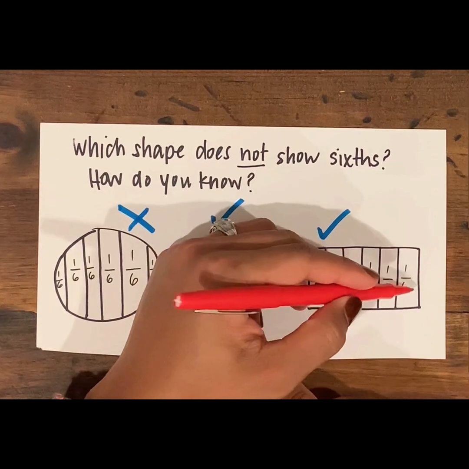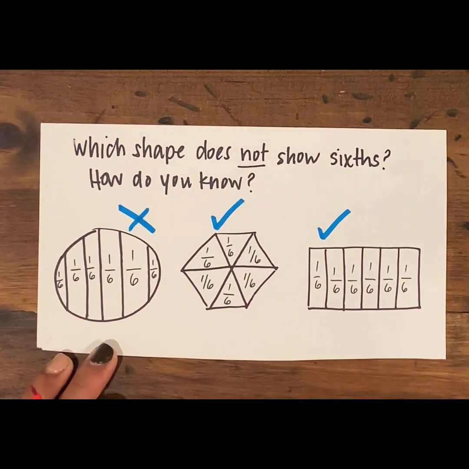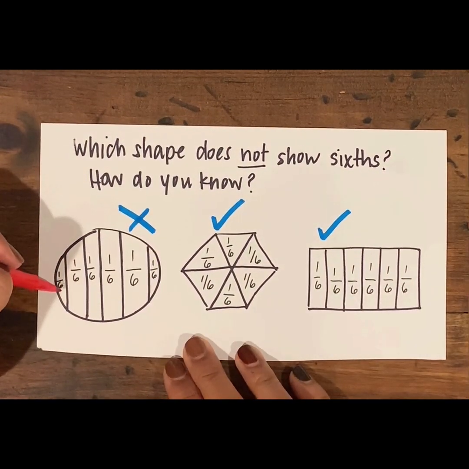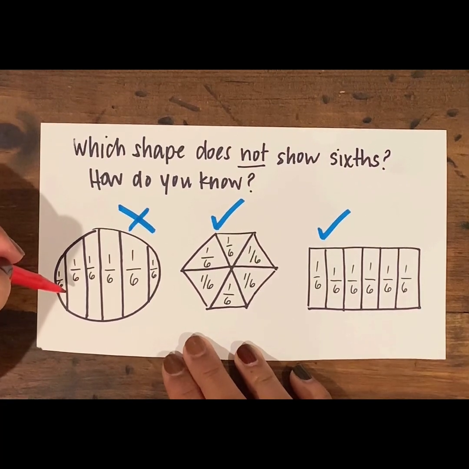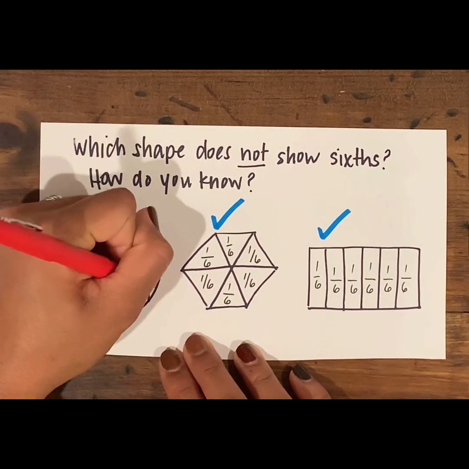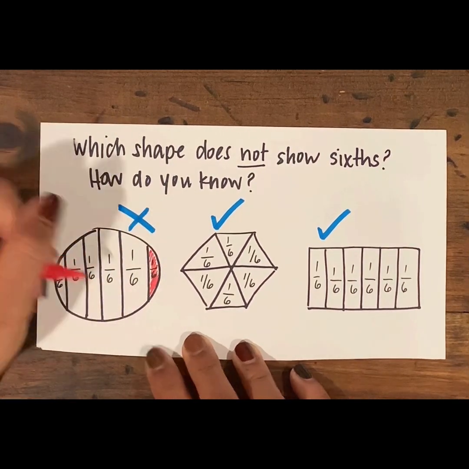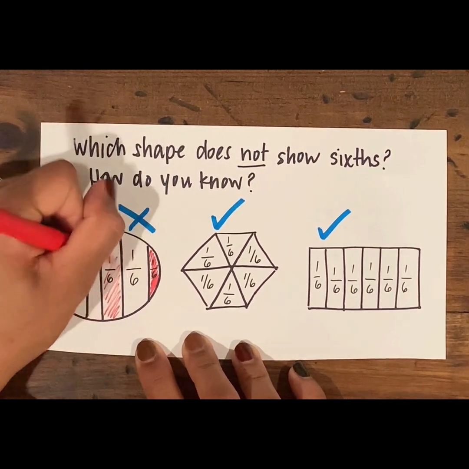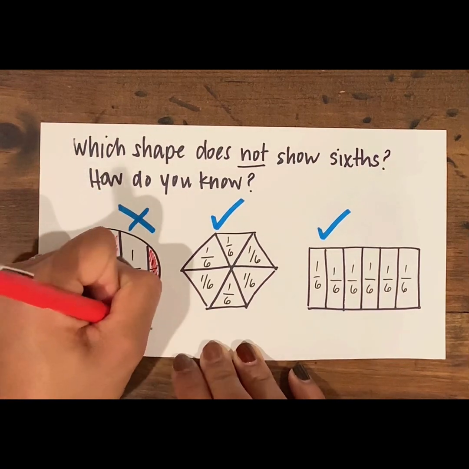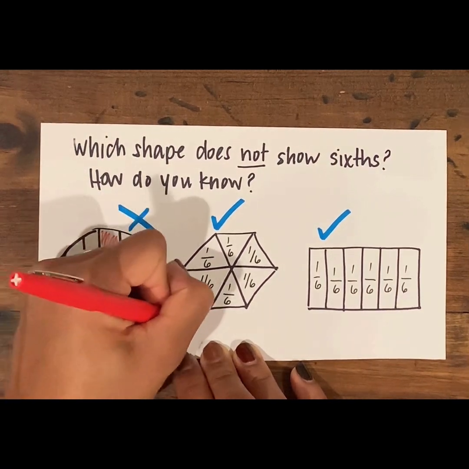parts are the same size. They're equal. This shape does have 6 parts, but all the parts are not equal. We can see that one piece like this is very, very small, while other pieces are much, much larger. The parts are not the same size.